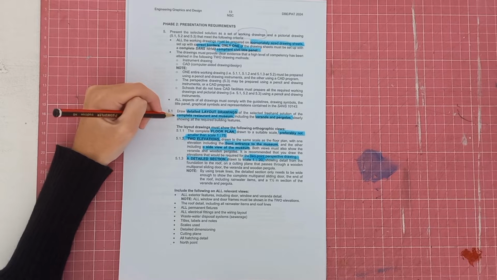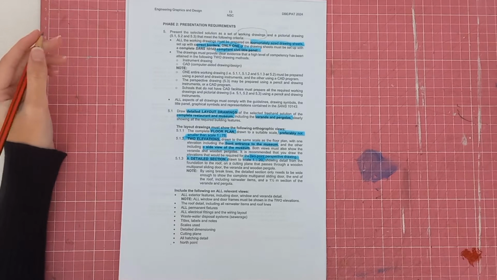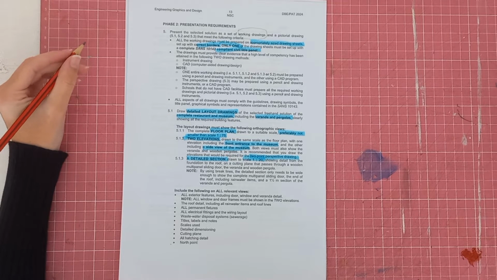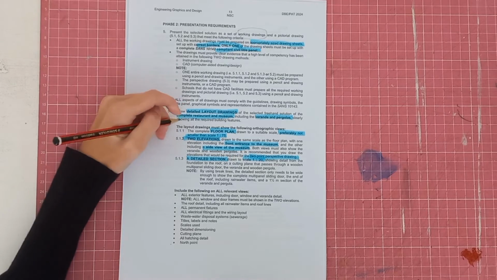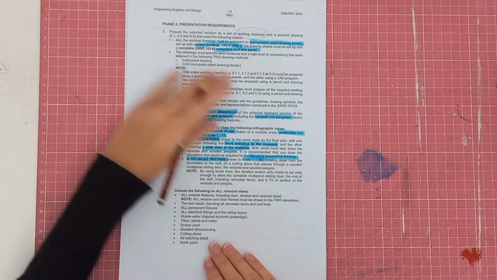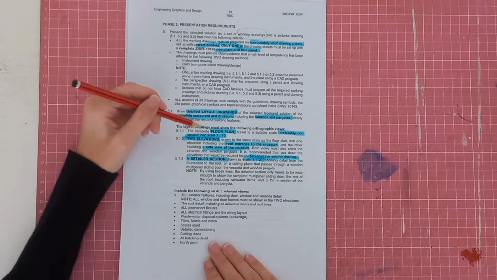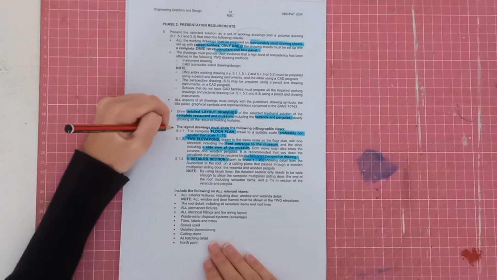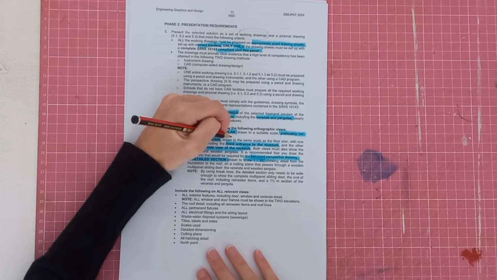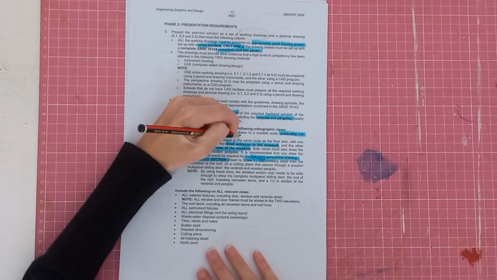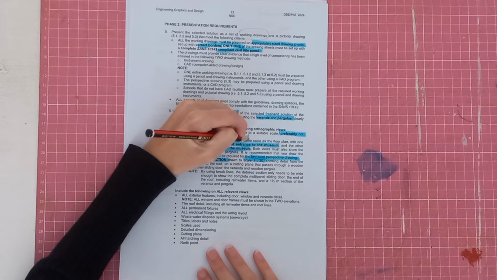They want you to draw detailed layout drawings of the selected freehand solution of the complete restaurant and museum, including the veranda and pergolas, clearly showing all the required building features. The layout drawings must show the following orthographic views: the complete floor plan drawn to a suitable scale, preferably not smaller than scale 1 to 75. I will do a separate video explaining the metric scale to you guys, because a lot of people tend to get a bit confused with that.